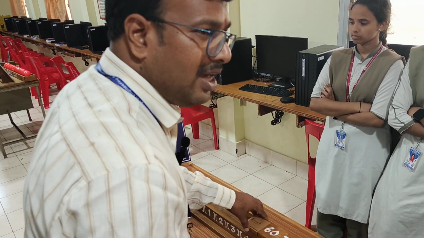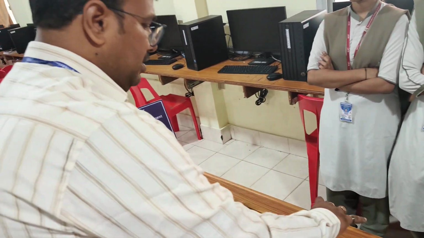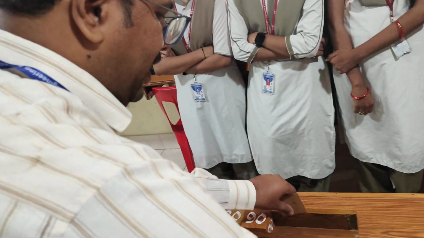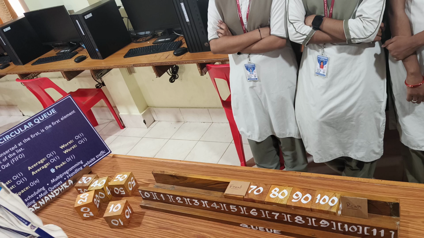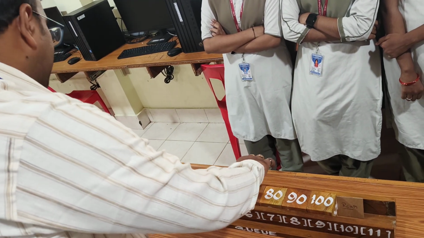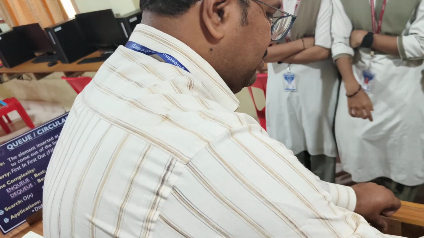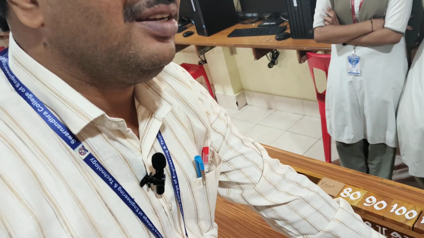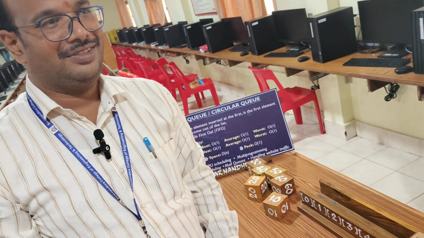Now again we are calling the DQ operation. So 50 is deleted. Now front is 60. Now we are inserting another element 100. Rear is at this position. Now we are calling DQ operation, deletion from the front. Now we are calling insert position. Now rear is at which position? What is the rear position? 11.